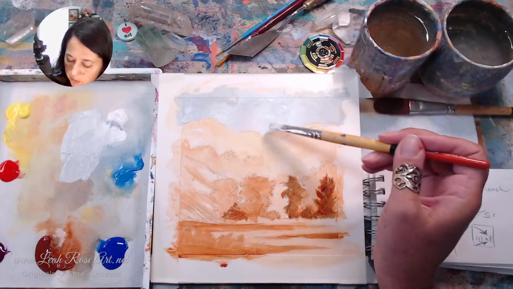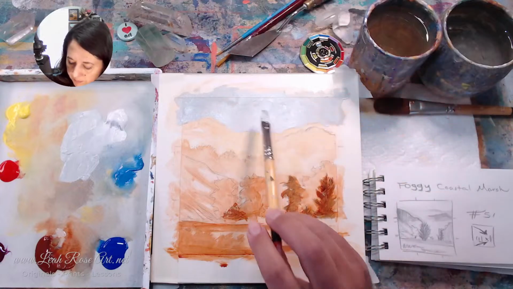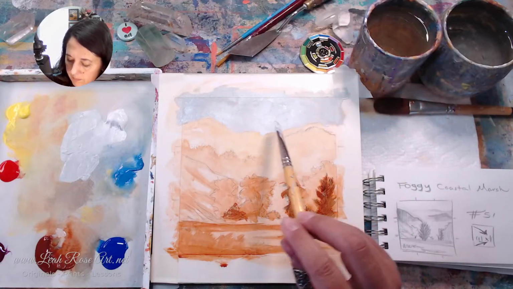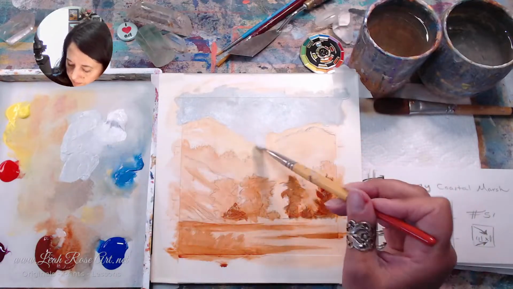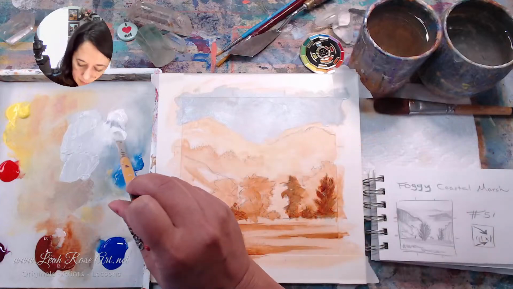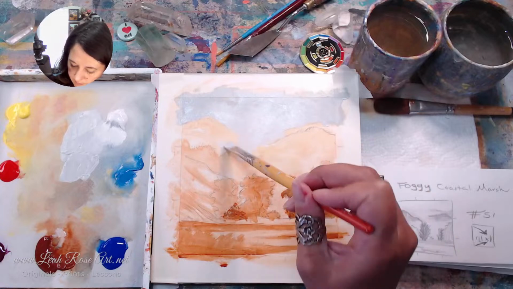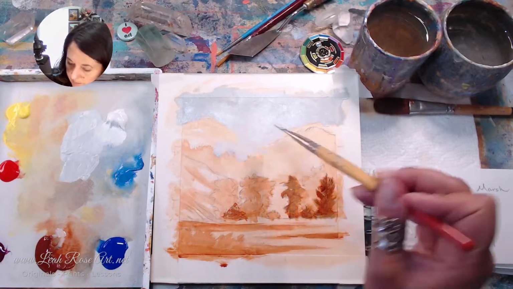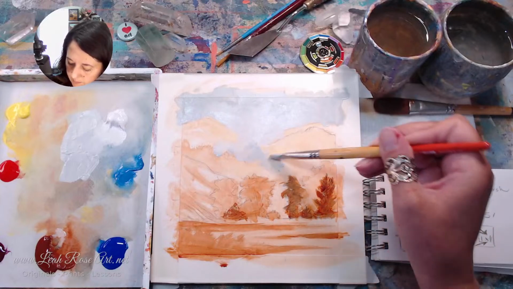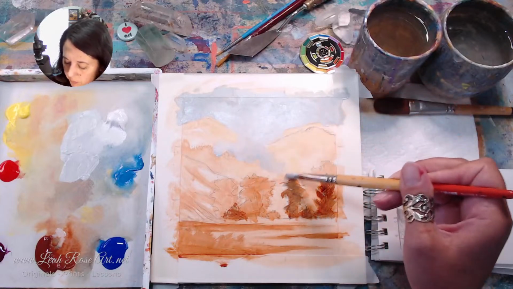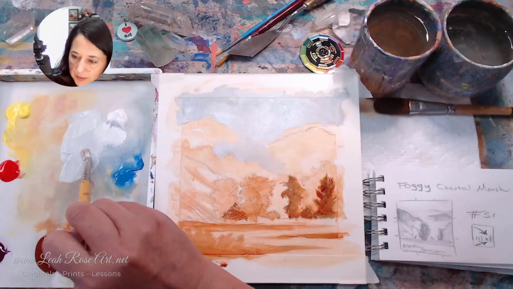Now I'm picking up closer to a white color for the middle. You see that rotating my brush revealed a lot of the blue-gray that is still on there, and that's okay.